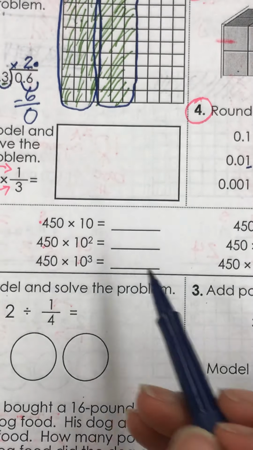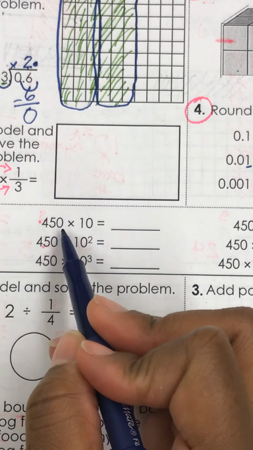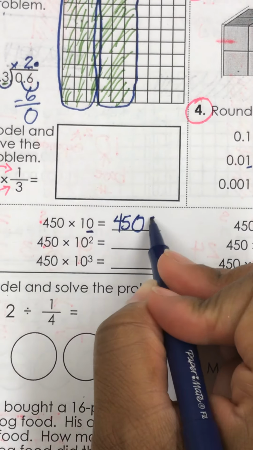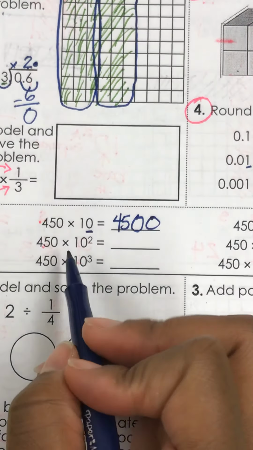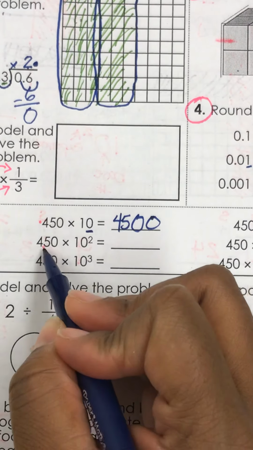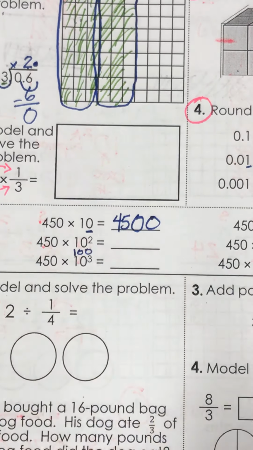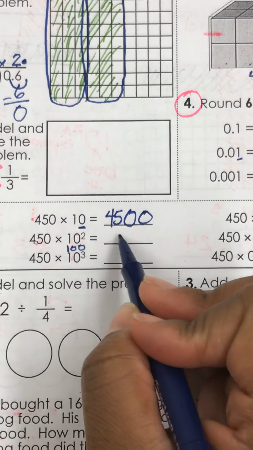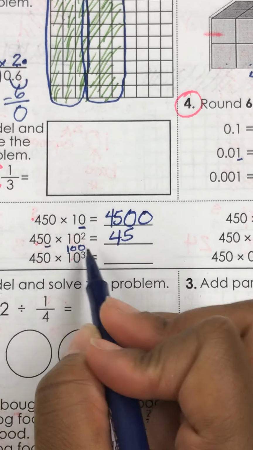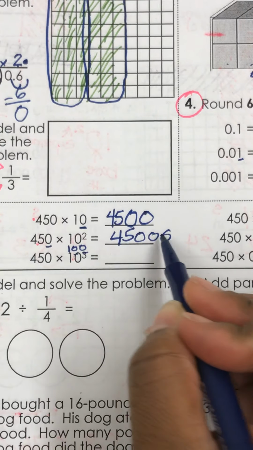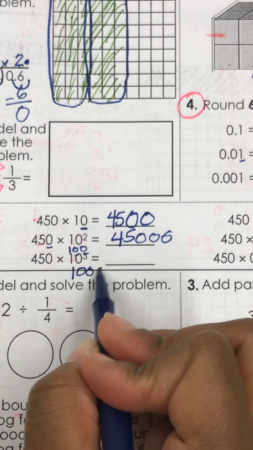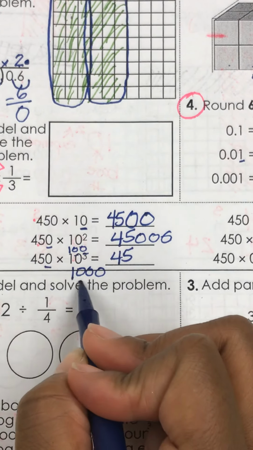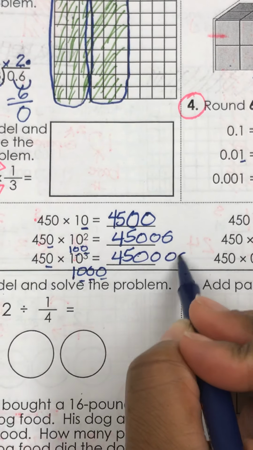Number 5, we are multiplying by powers of 10. So we have 450 times 1, which is 450. Count the 0, write the 0, right? And then we have 450 times 10 to the second power, which is going to be 100. And so we can think of this as really 45 times 1, which is 45. Count the zeros, 1, 2, 3. Write the zeros, 1, 2, 3. And then 450 times 10 to the third power, which is going to be 45 times 1. Count the zeros, add the zeros, 2, 3, 4.